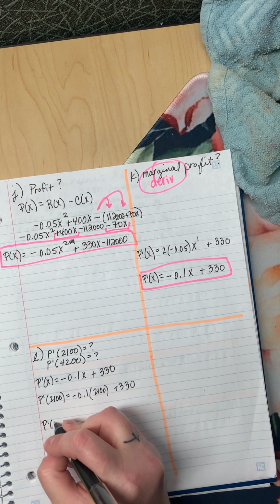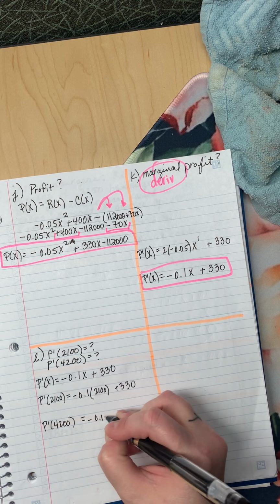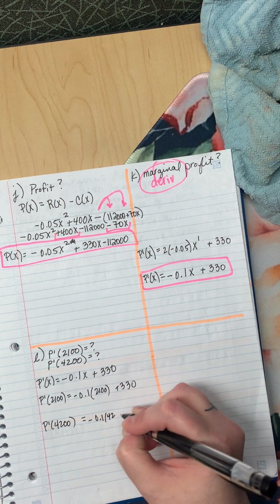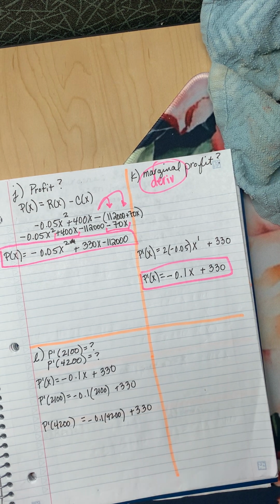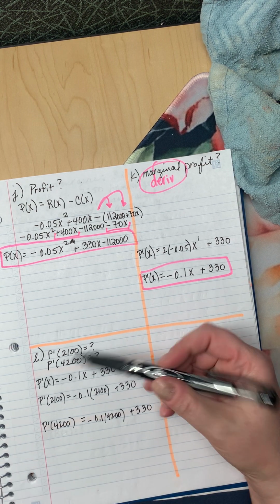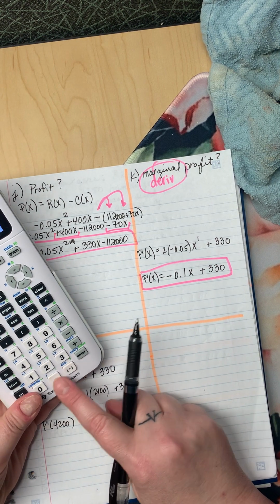Then P prime of 4200. You might think it's double. We shall see. Okay, so I'm just going to go back to my blank screen. And when you type this negative on this 0.1, make sure you type the negative by the decimal button.